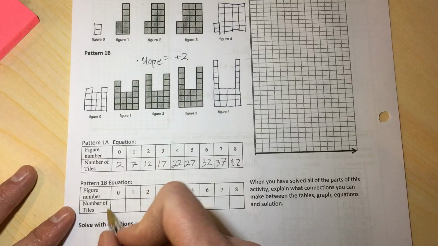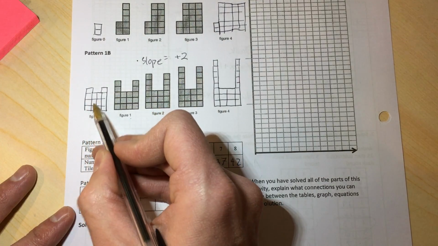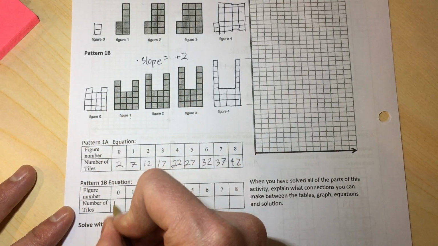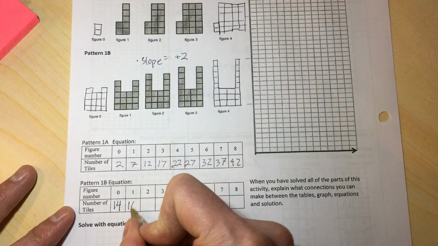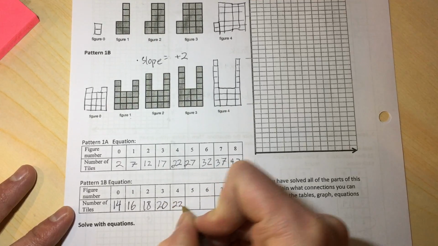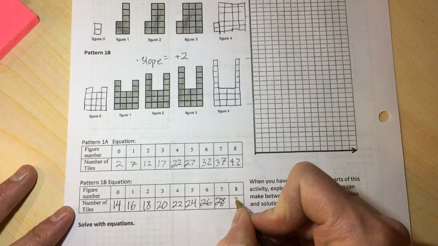Okay. Our next one, we're starting at 14. So we have 1, 2, 3, 4, 5, 6, 7, 8, 9, 10, 11, 12, 13, 14. So we're starting at 14. And each time we're adding 2. So 16, 18, 20, 22, 24, 26, 28, and 30.